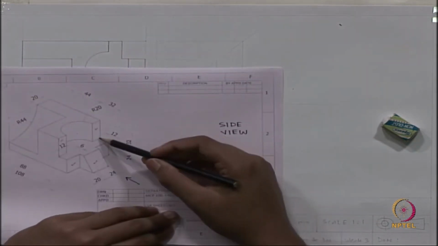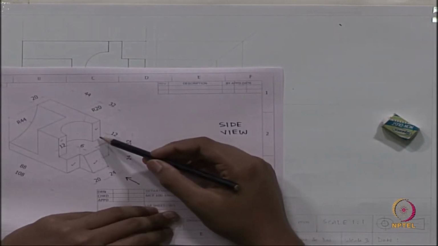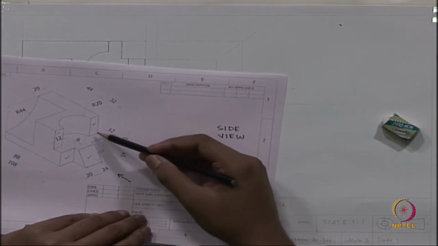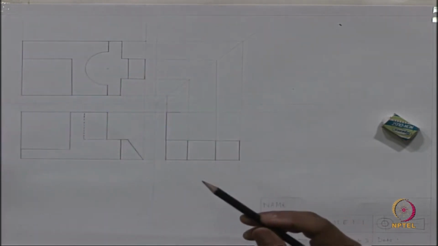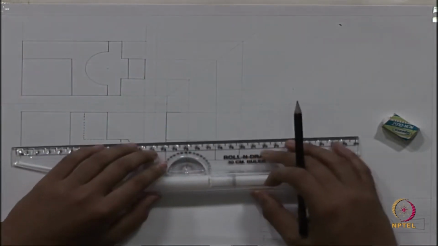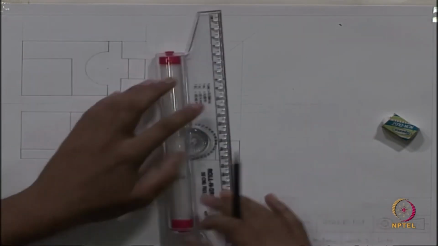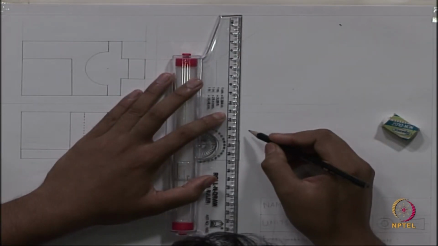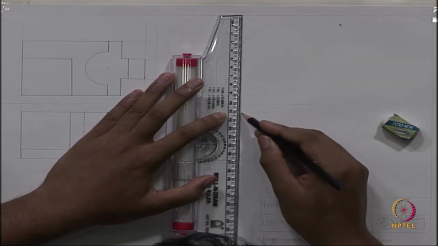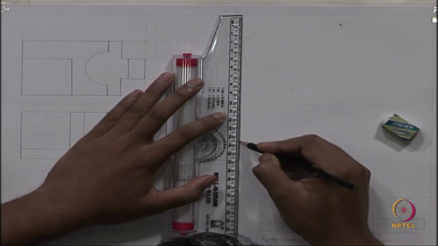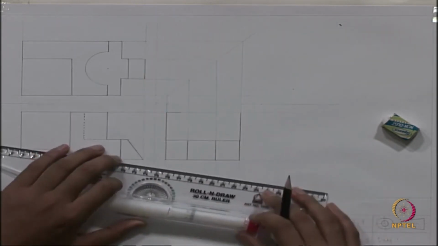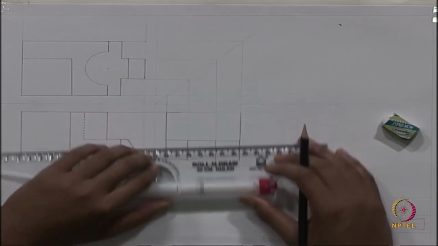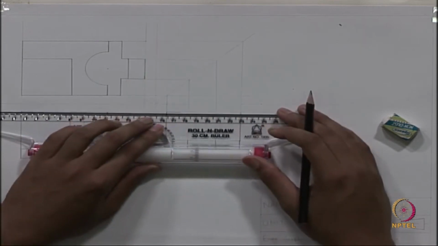The same feature is there on the right side also. So, I will draw that too, 32 and 12. And 12.